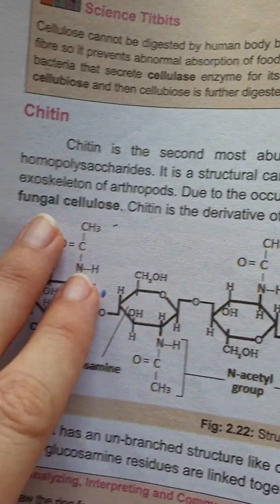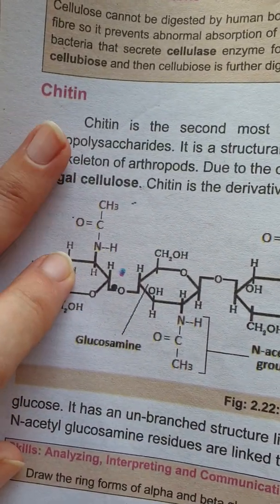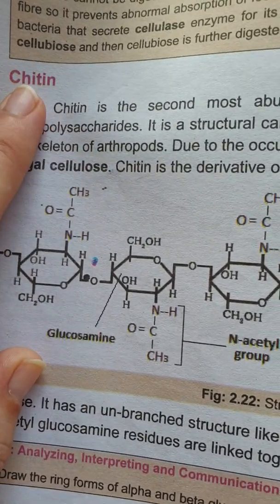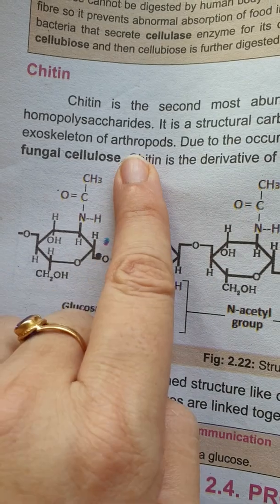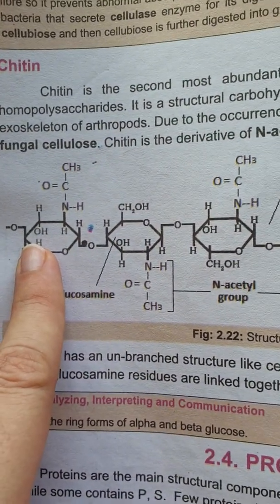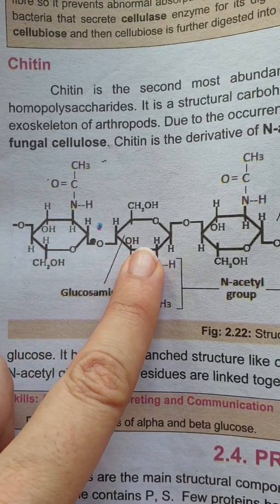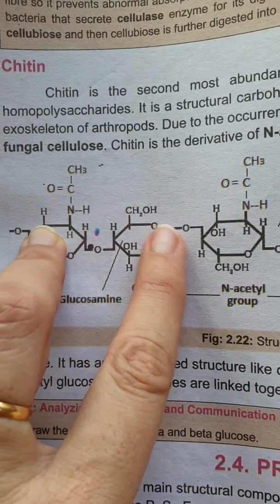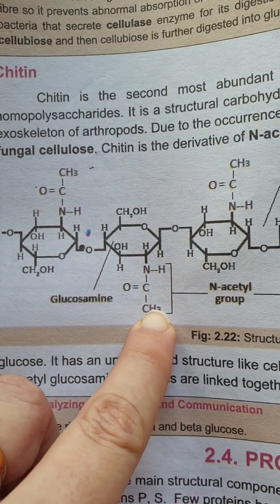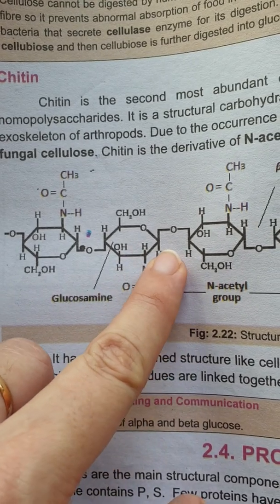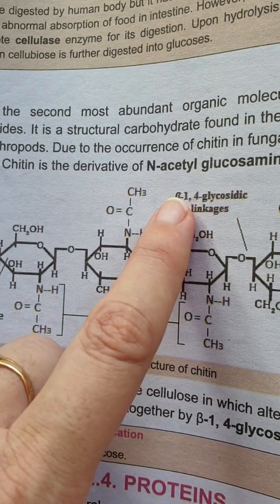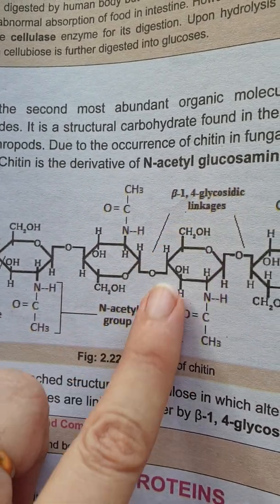The last one is chitin, the second most abundant carbohydrate on earth, and this is mainly the structural part of the exoskeleton of arthropods. It is the only form of carbohydrate that consists of glucose as well as glucosamine and N-acetyl group. The N-acetyl and glucosamine groups are attached, making it more complex, forming beta 1,4 glycosidic linkages.